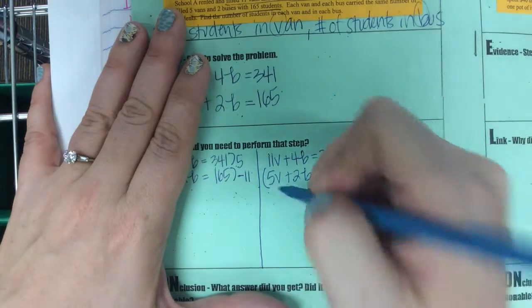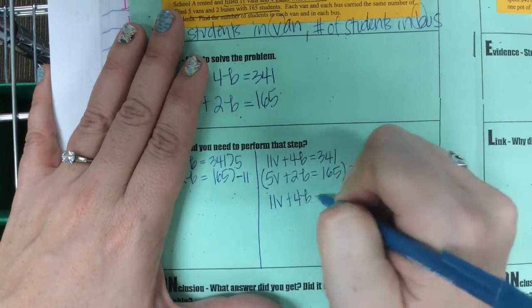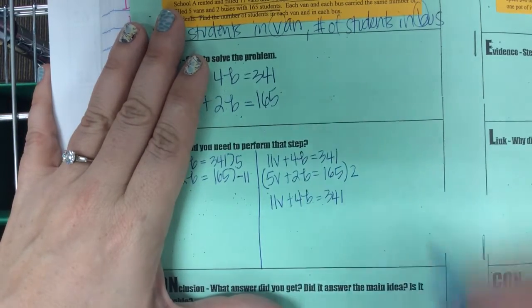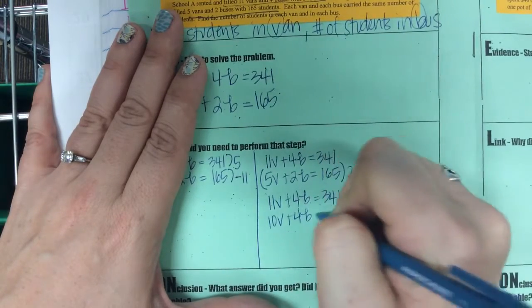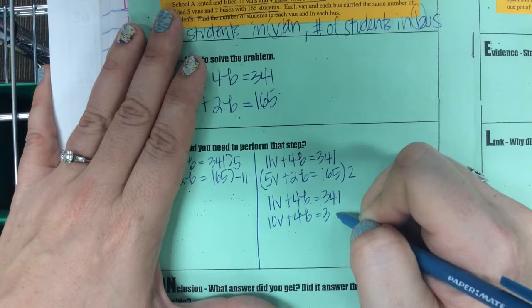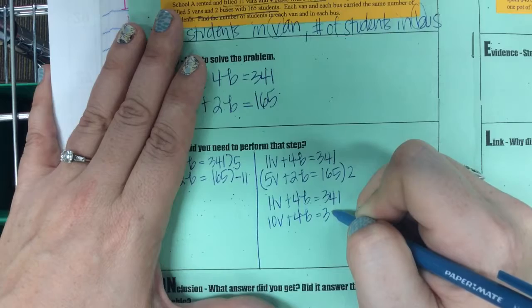11V plus 4B equals 341. And then I get 10V plus 4B equals 330.